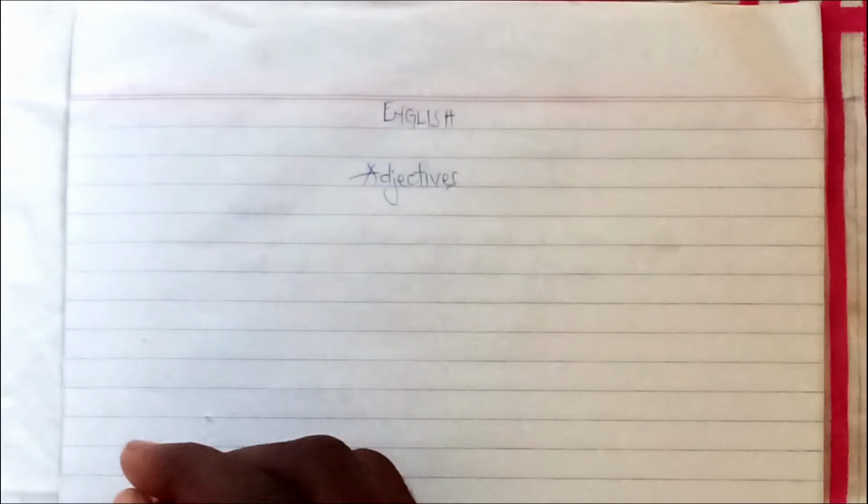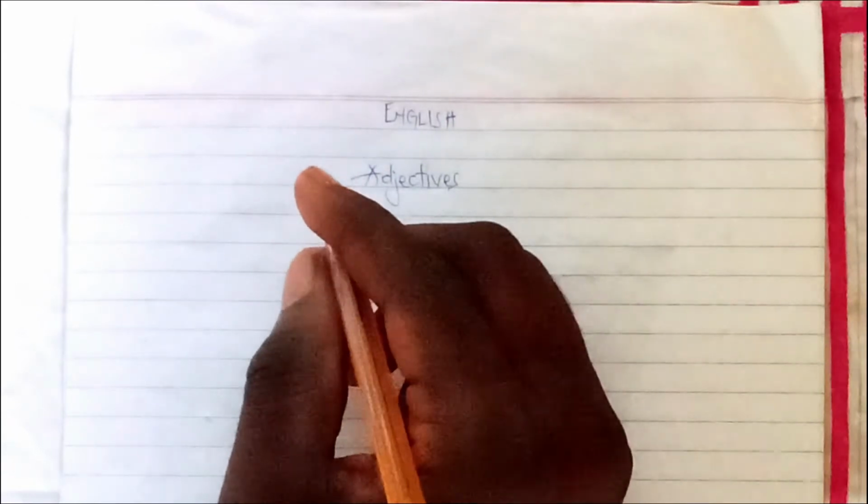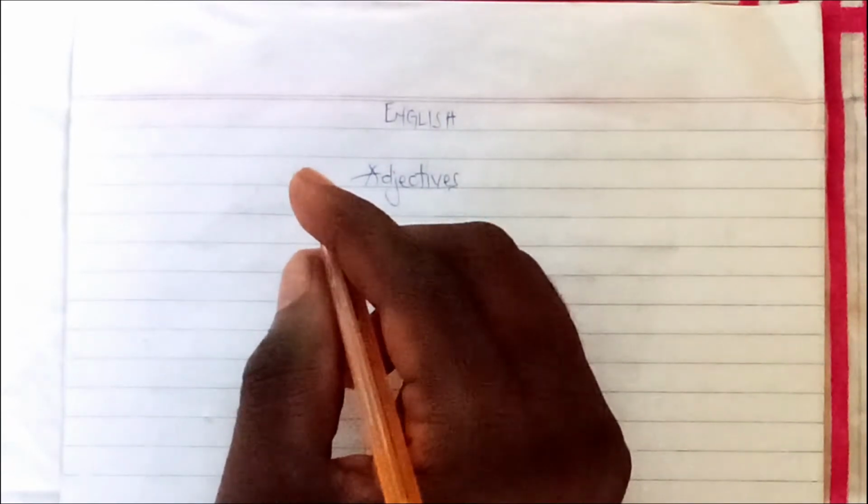Today we'll be discussing adjectives, which is the very last topic or type of major word class. So, what then is an adjective? An adjective describes a noun or a pronoun, or an adjective modifies a noun or a pronoun.